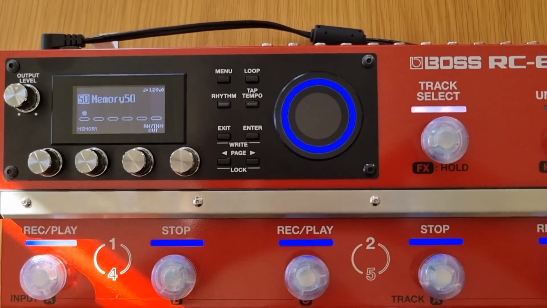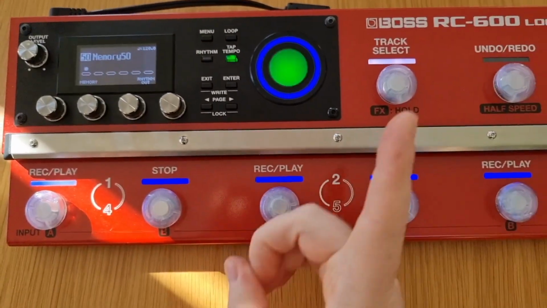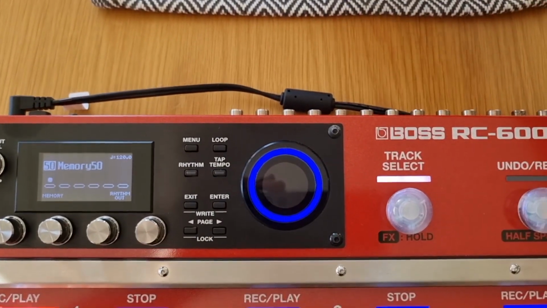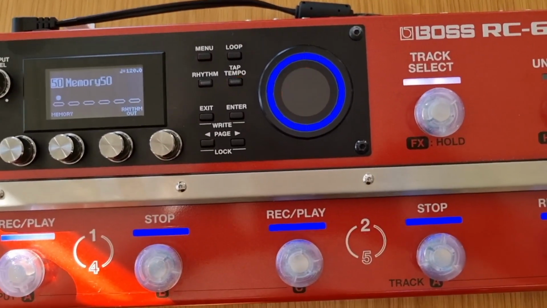This is the third video in the series, so do click up here to access the parameter guide playlist and navigate to any other areas within the parameter guide that might be of interest.